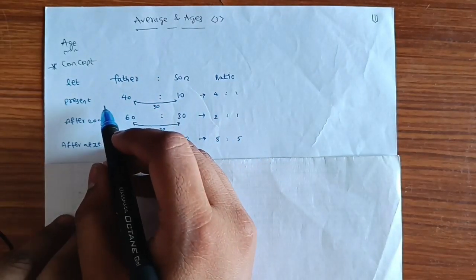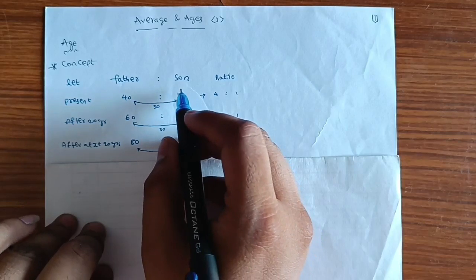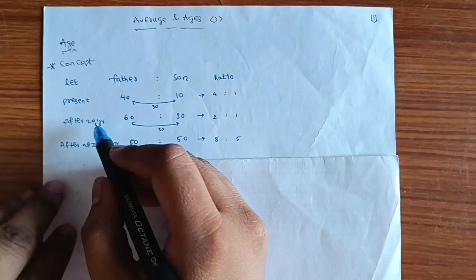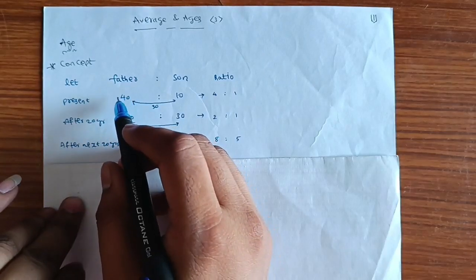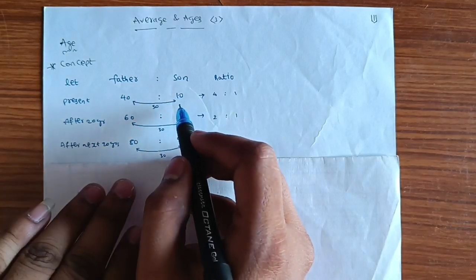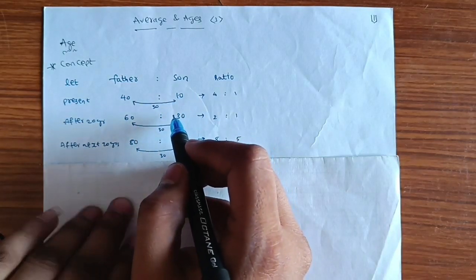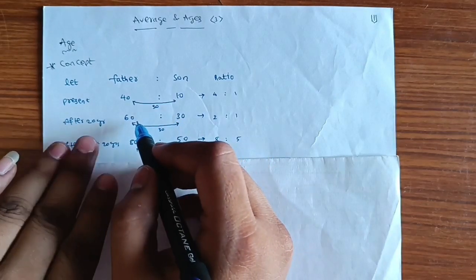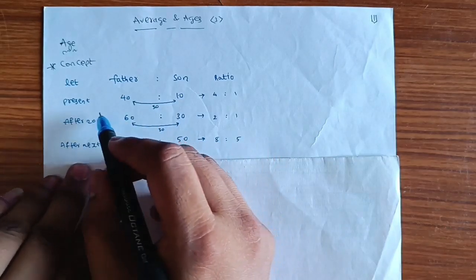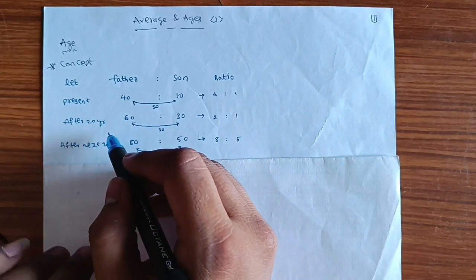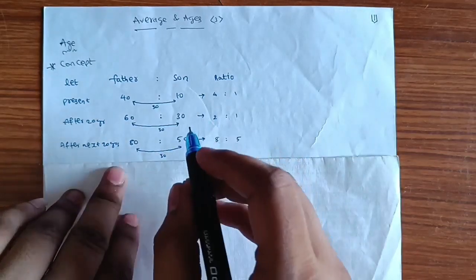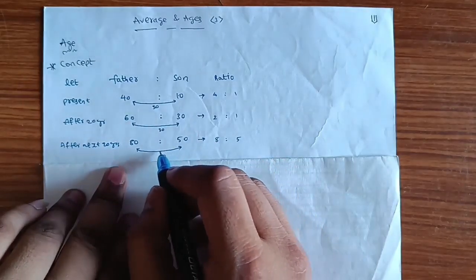Now, let the present age of the father be 40 and the son be 10. So the difference of their ages is 30. After 20 years, the age of the father becomes 40 plus 20, which is 60, and the son's age will be 10 plus 20, which is 30. Again the difference of the ages is the same, 30. After the next 20 years, the ages become 80 and 50.